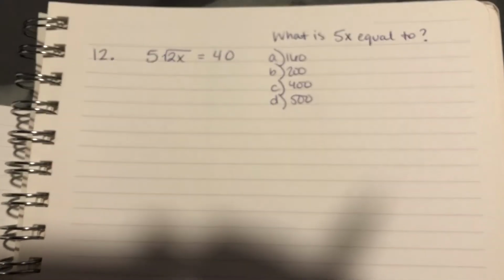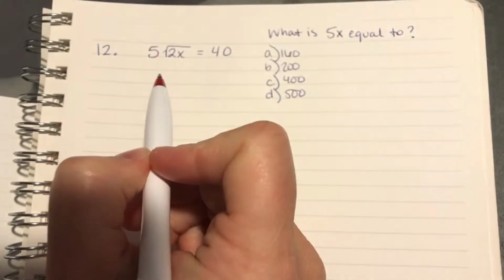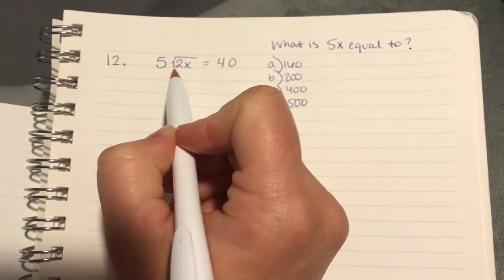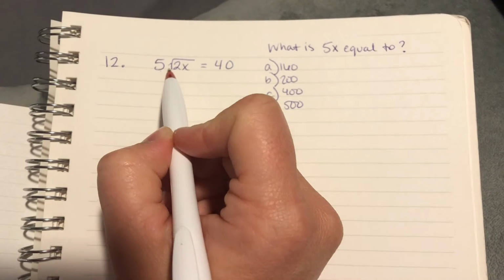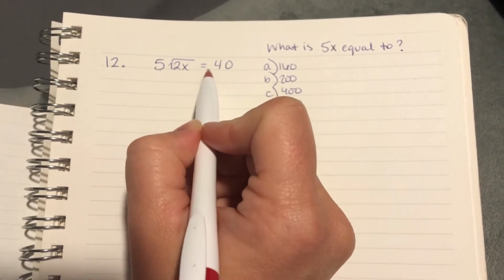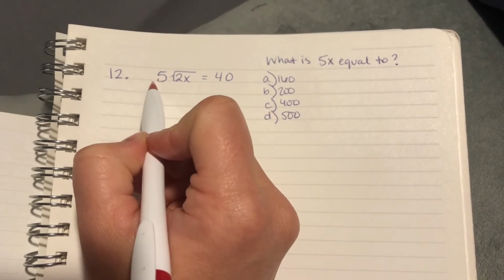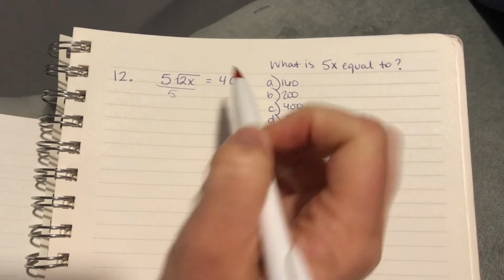Okay, so for number 12, I'm going to show you how to solve it, but then I'm also going to show you how you can use the answer choices to help if you don't know how to solve it. So this right now says 5 times the square root of 2x equals 40. So to get x by itself, we would start by dividing both sides by 5.